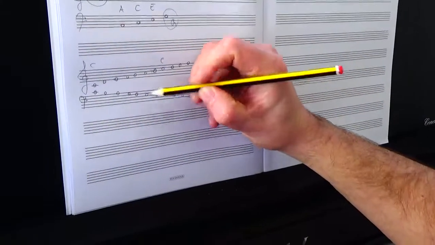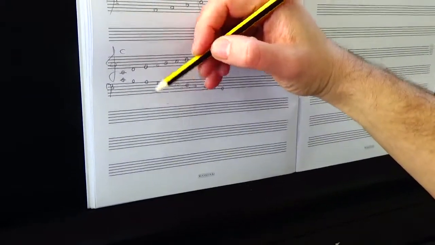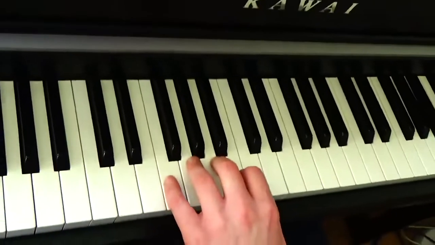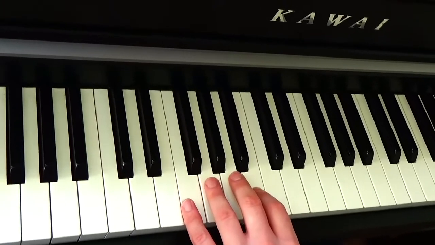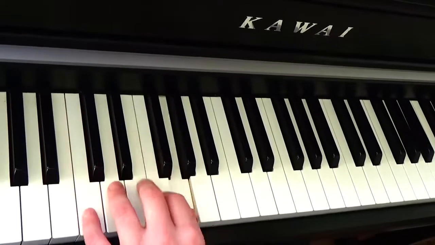We have to remember that when we go down, we are moving to the left of the keyboard. So C, then B, B is exactly the one straight after on the stave, then A is this one, and so on.